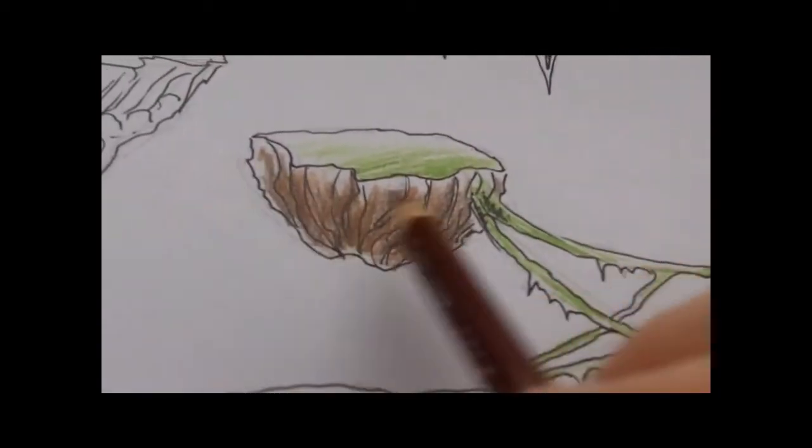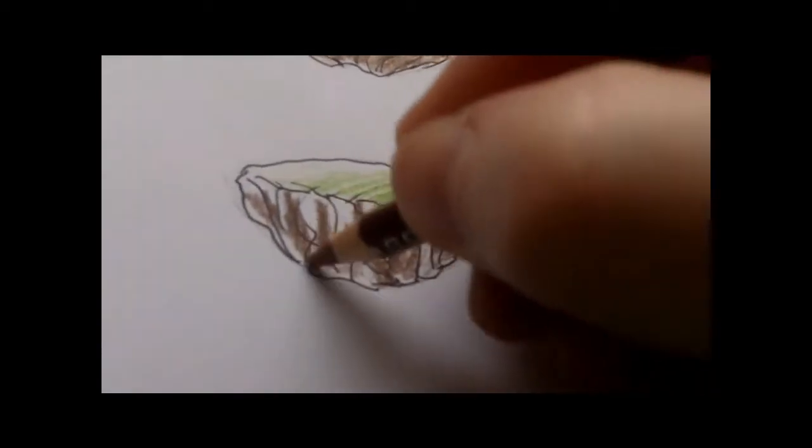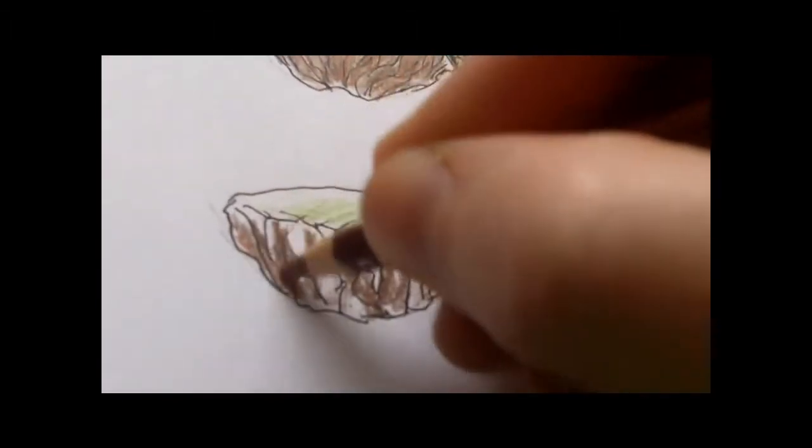So we're just adding, you notice we're leaving some more white space there. We can maybe add some golden yellow there or something.